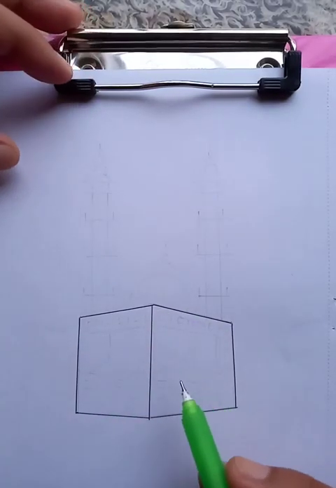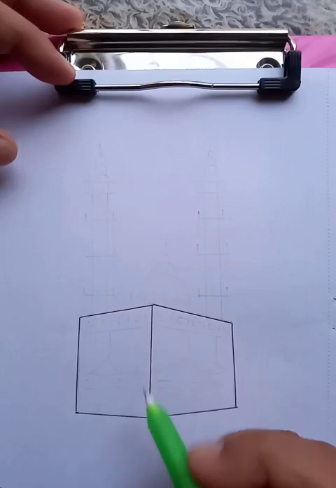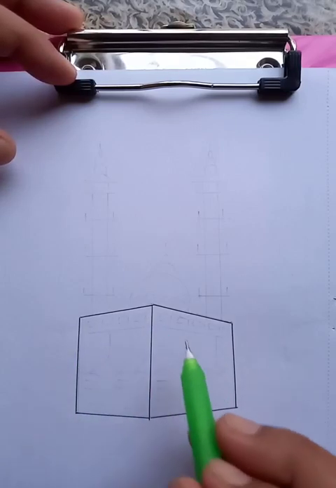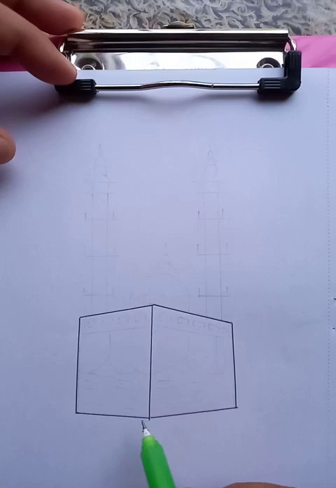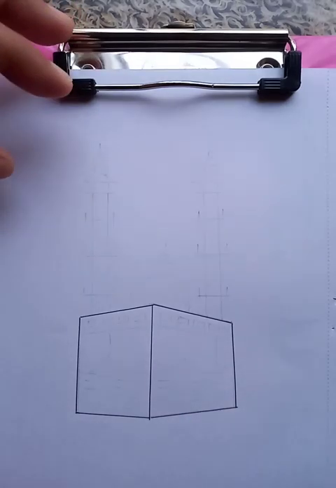Because of the perspective, the space, this is bigger here and this is smaller here, and the usual curve in the bottom and the top. All right.